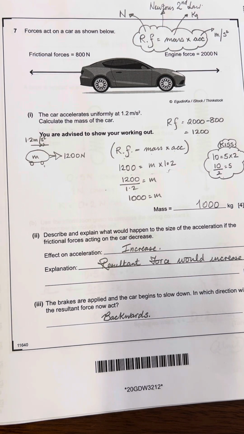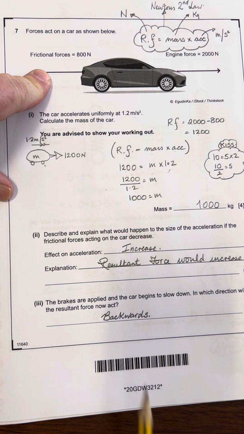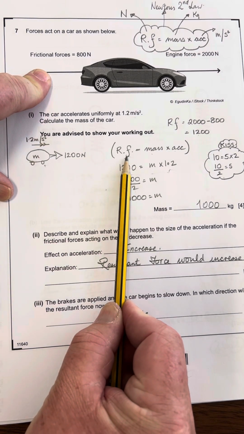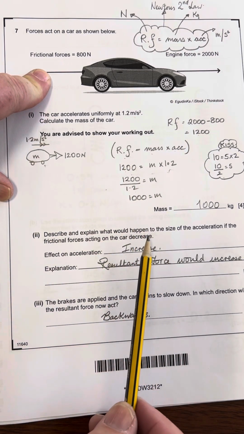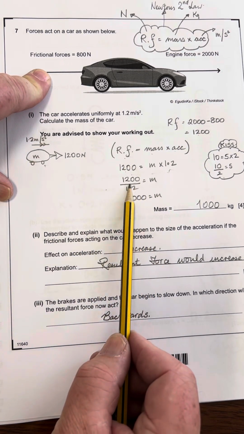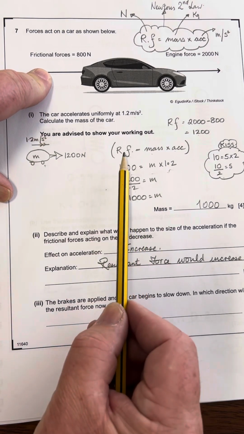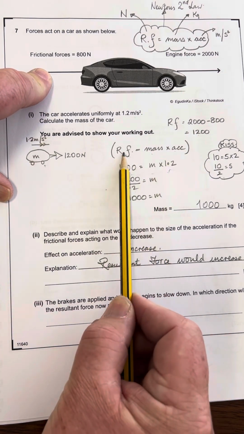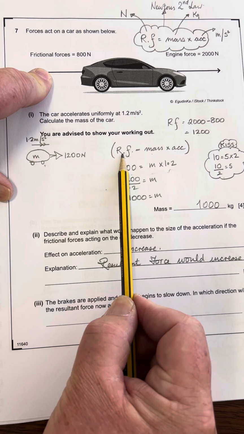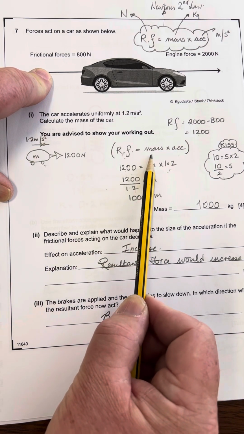Describe and explain what would happen to the size of the acceleration if the frictional forces decrease. So if that gets smaller, that gets bigger. If that gets bigger, what's going to happen to the acceleration? If that gets bigger, the acceleration gets bigger, they're directly proportional, assuming the mass stays the same.